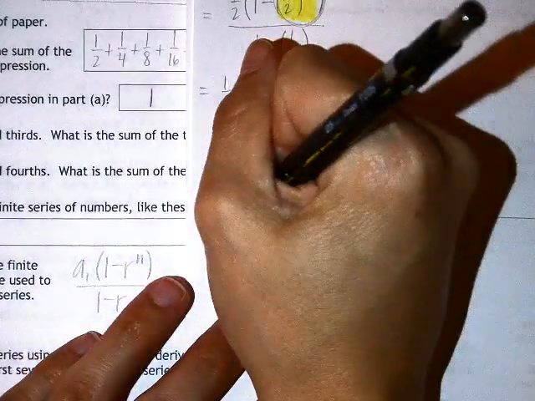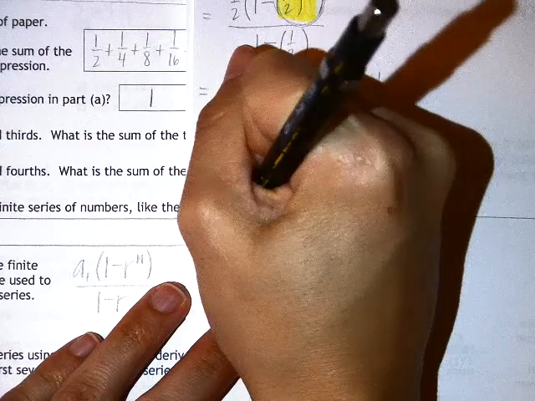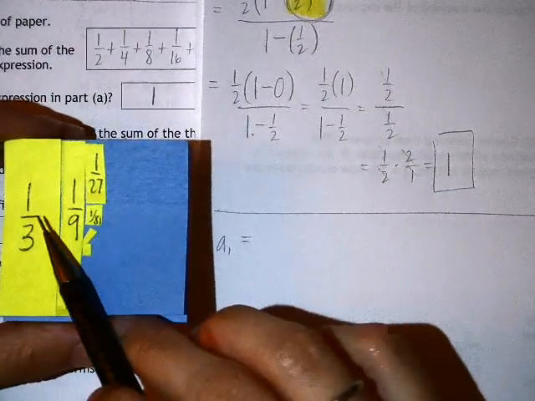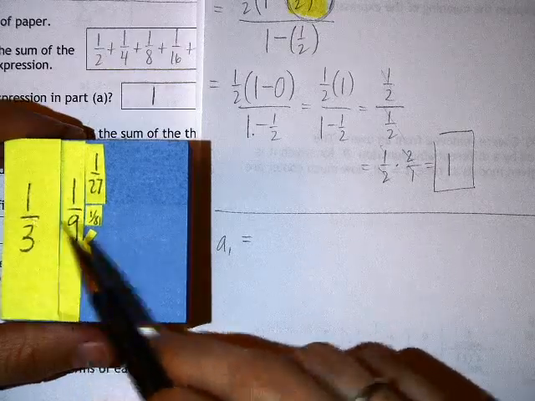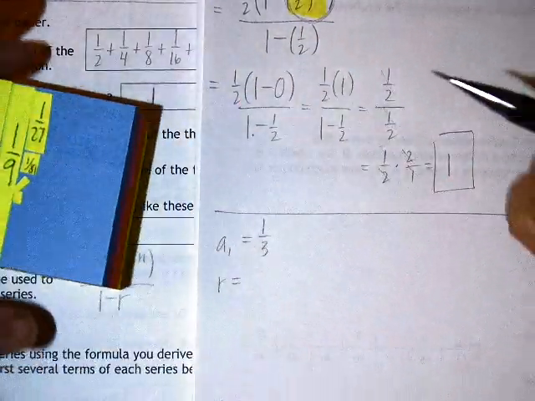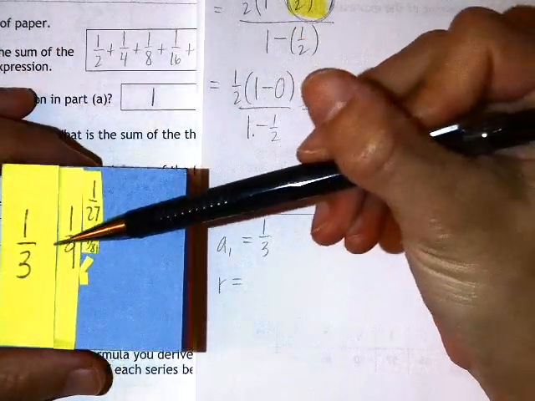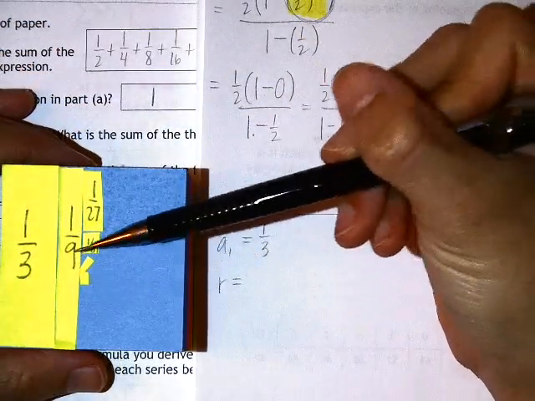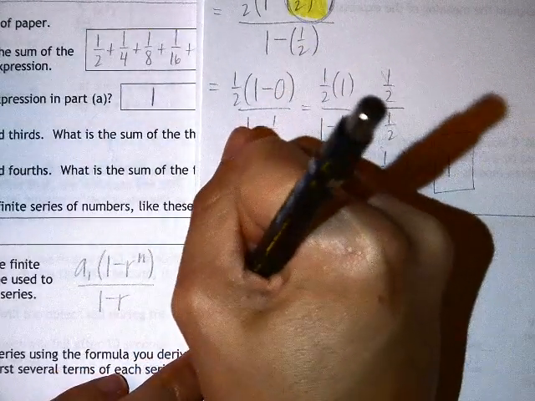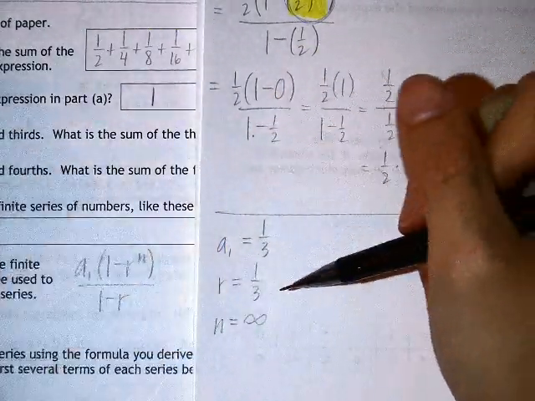If I want to use the formula, I'd have a sub 1 is the first term. Now in this problem, the first term I tried to add was 1/3. I'd need a multiplier. Now, because I was taking 1/3, I'm effectively multiplying 1/3 for each subsequent fraction. So the multiplier is 1/3. And n is, again, an infinite series of fractions.